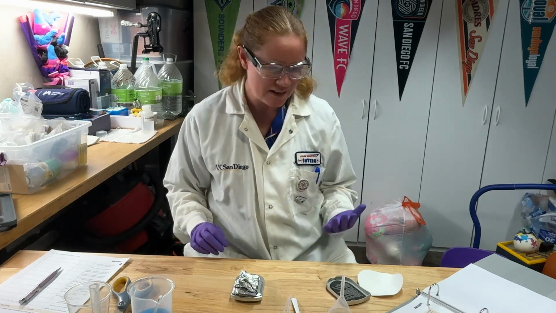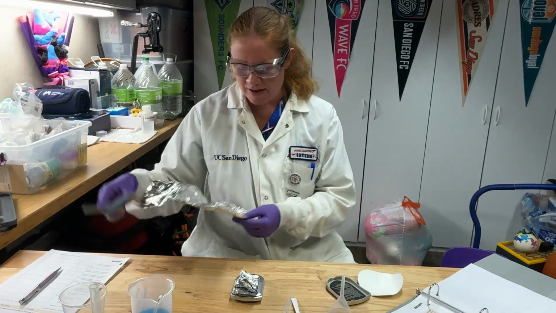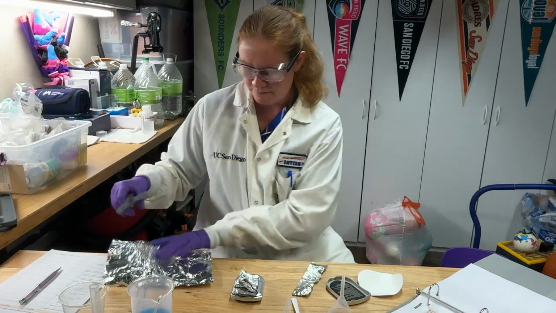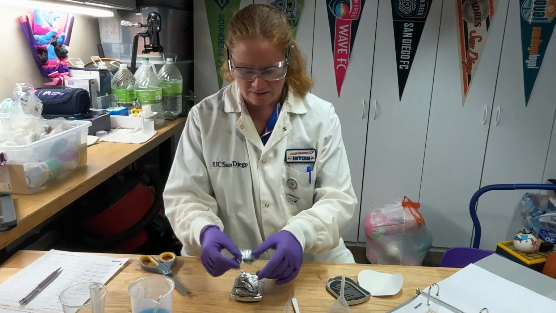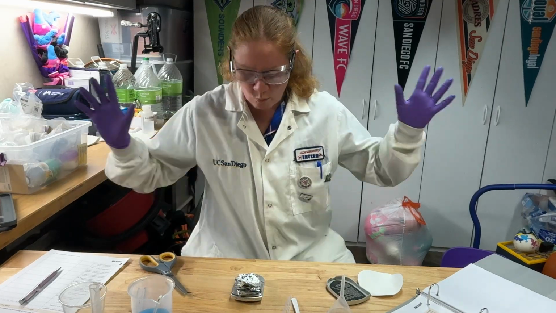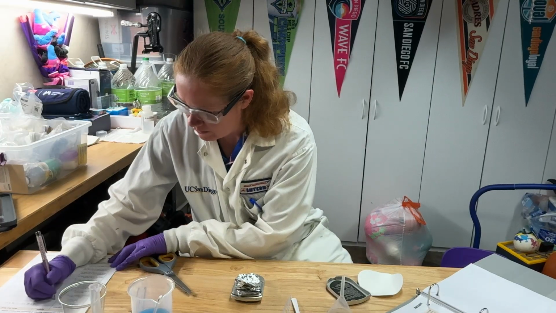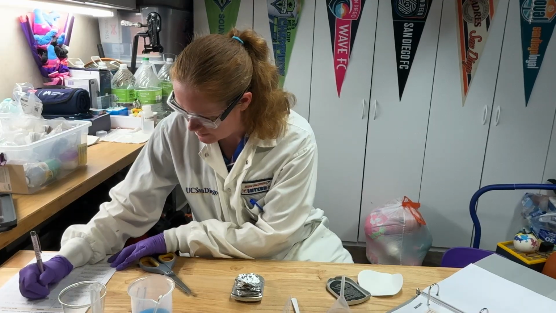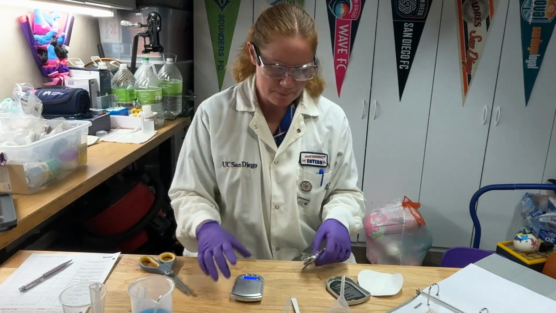I have 1.21 grams of foil. Now it does say it's best to use between 1.4 and 1.6, so I don't have exactly that yet, so I'm going to cut a little bit more. Okay, I'm going to add that on here, weigh it all together. 1.45. Okay, so I'm good. So my mass of aluminum foil is 1.43 now that it's settled. 1.43 grams.